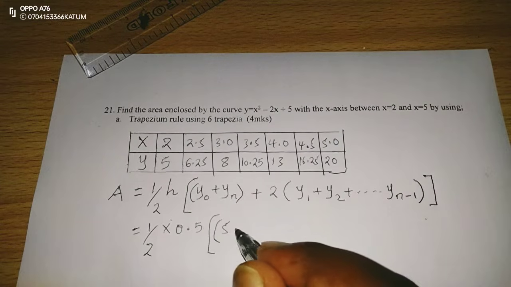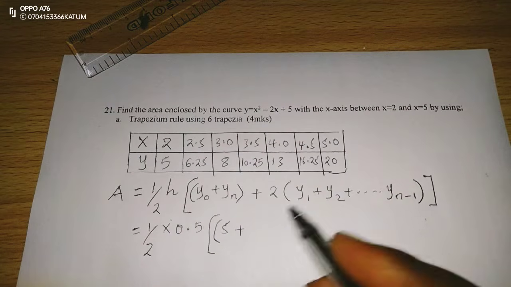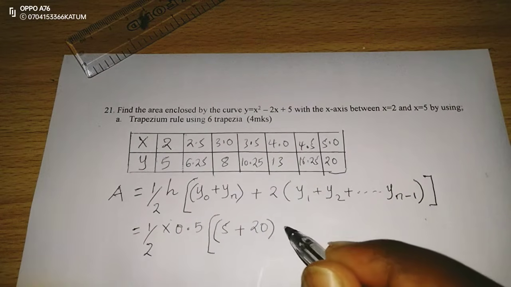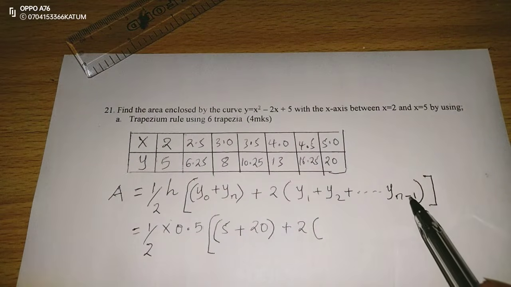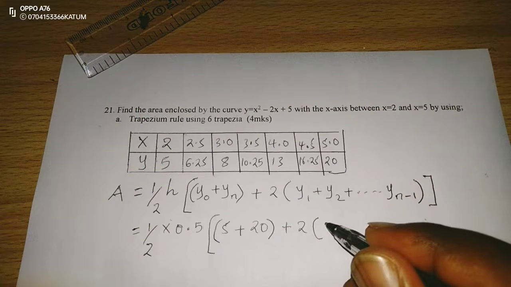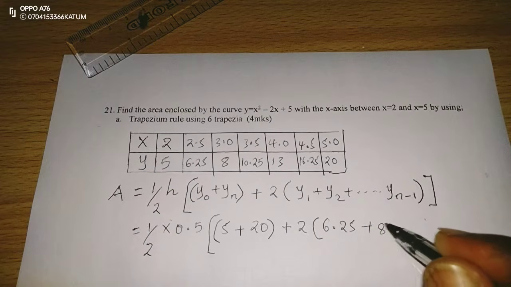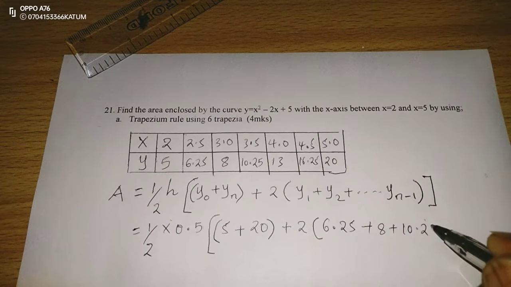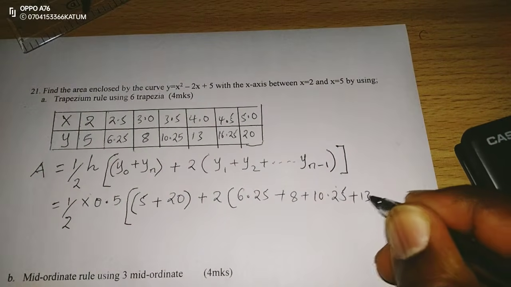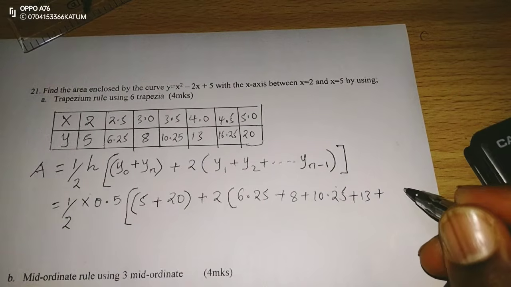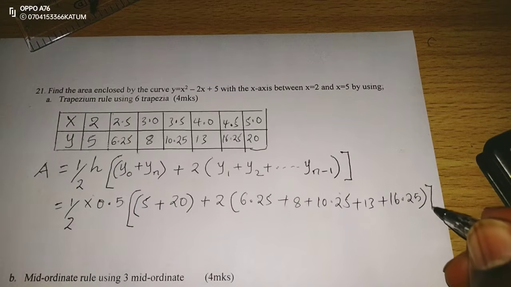Then on this other side, y naught is going to be the first height, which is 5. Then we had yn, which is the last, that is 20. Then we add 2 multiplied by all the other values of y in between the first and the last, starting with 6.25 plus 8 plus 10.25 plus 13 plus 16.25.